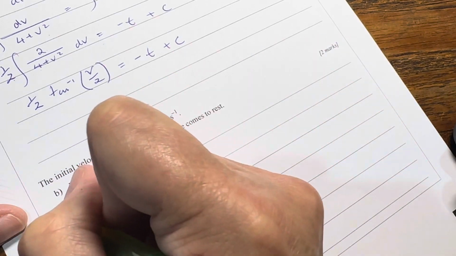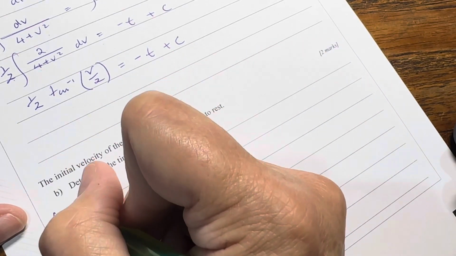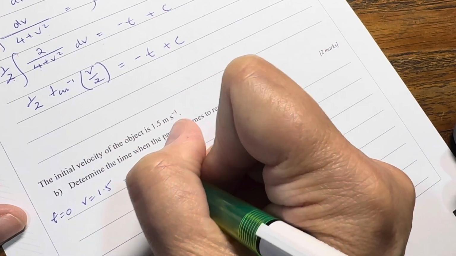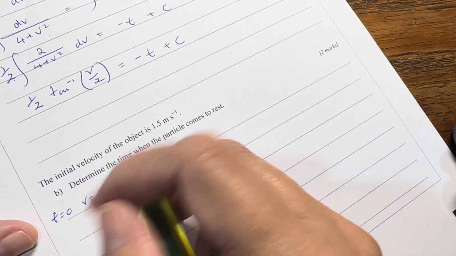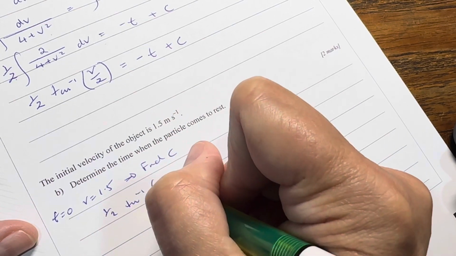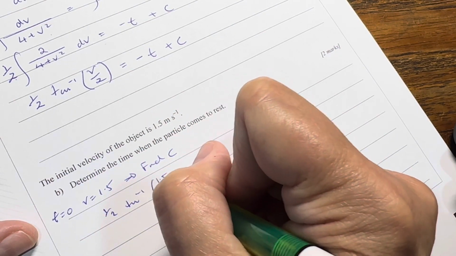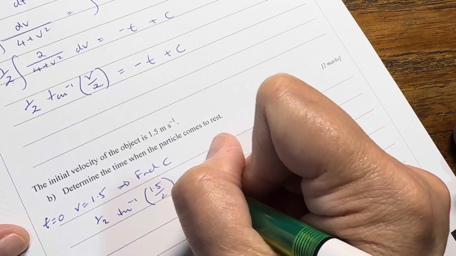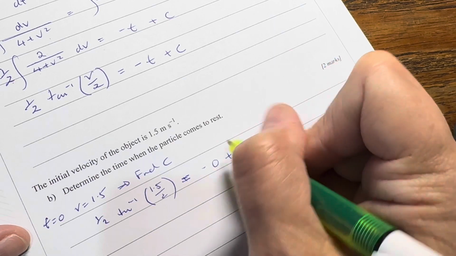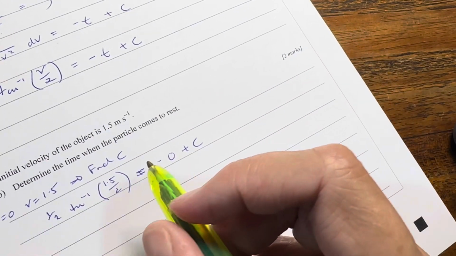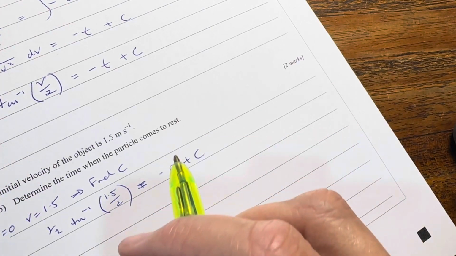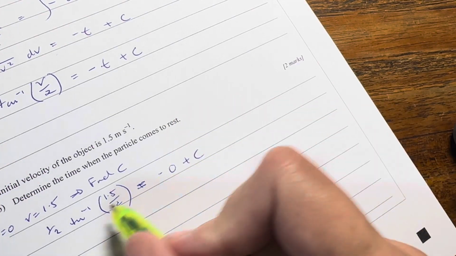So when t equals 0, v equals 1.5. So essentially we want to find c. So I'm going to substitute that in. It's going to be a half tan to the negative 1 of 1.5 over 2 equals negative 0 plus c. So that c value is this over here.